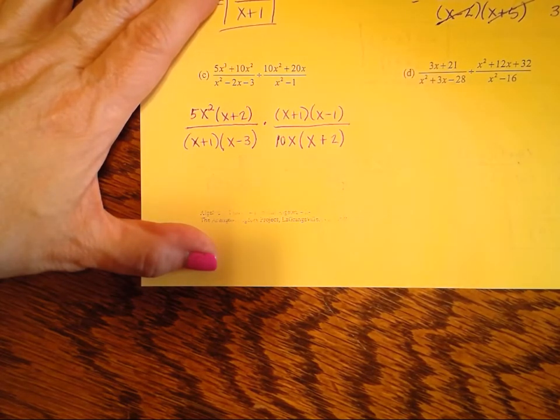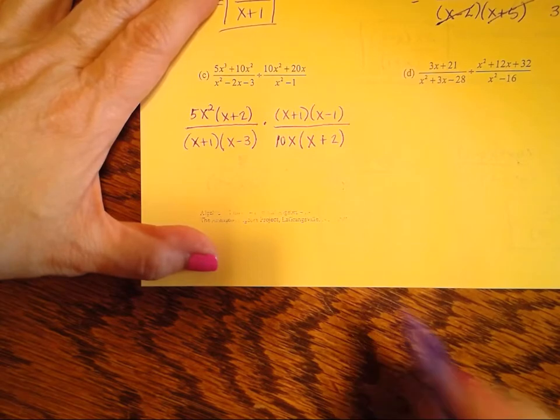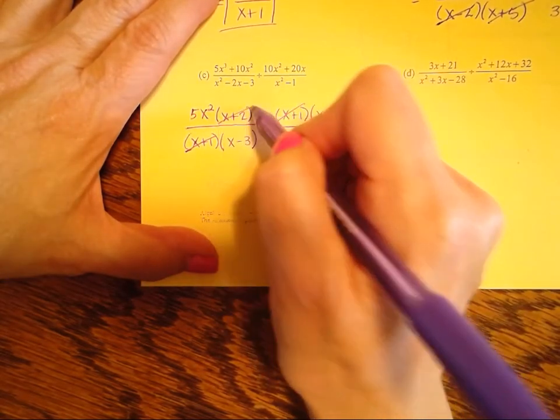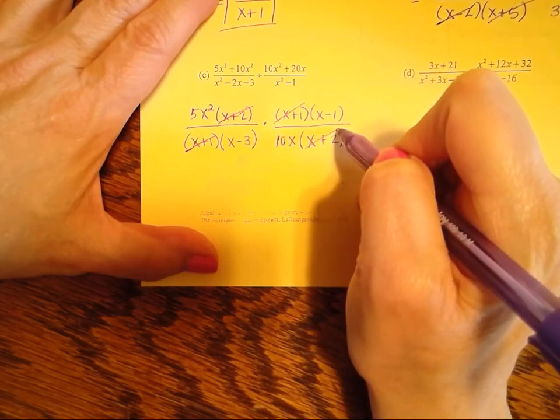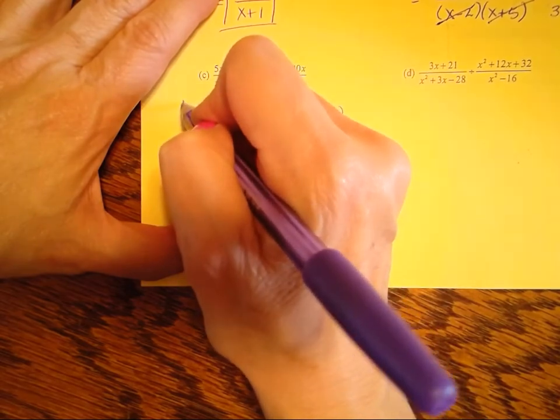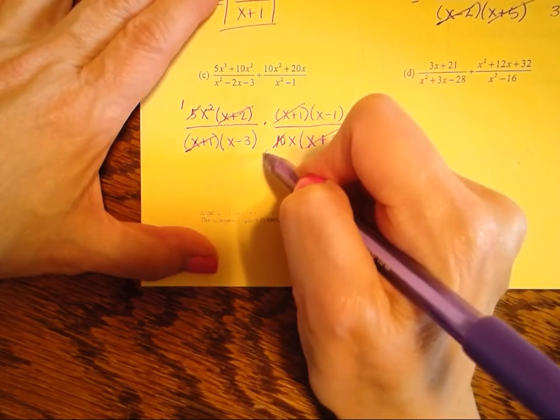Now we can begin canceling. X plus 1 cancels with x plus 1. X plus 2 cancels with x plus 2. 5 goes into 5 once. 5 goes into 10 twice.